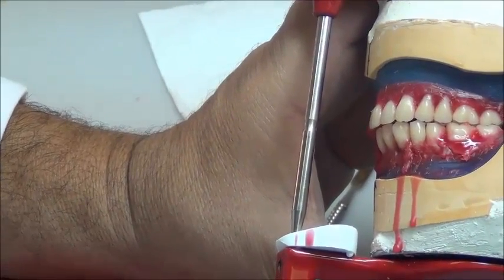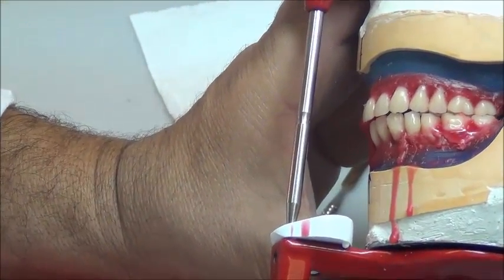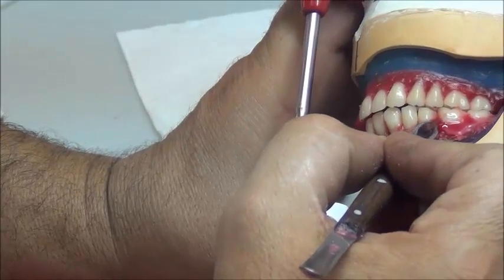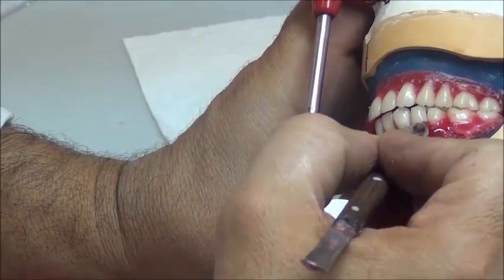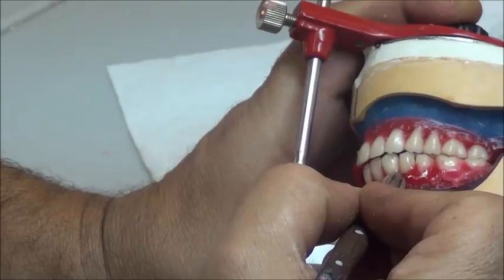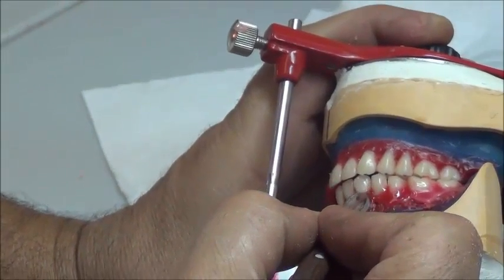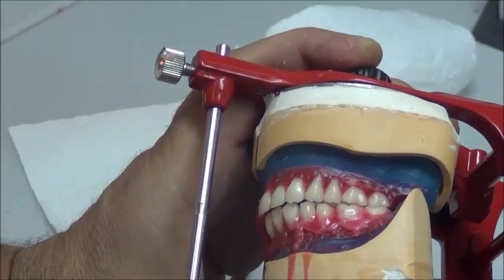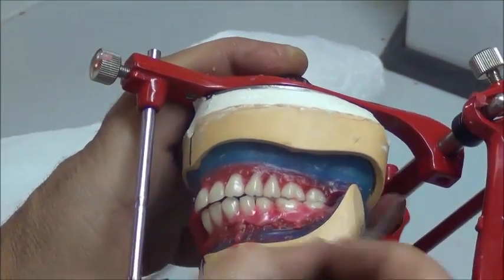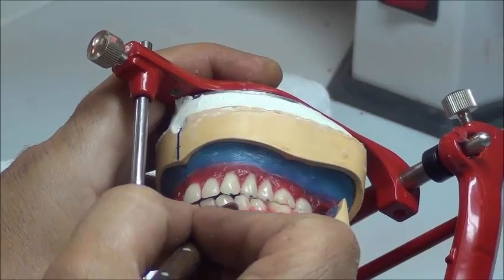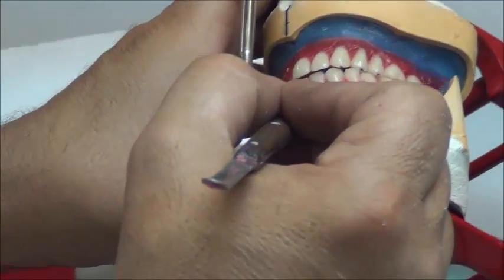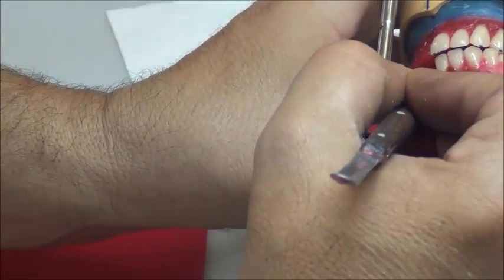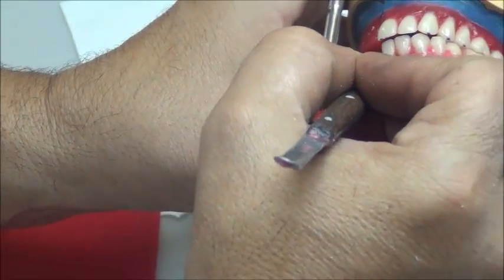Fix them into place securely with warm wax. Fill in the interdental papilla areas. Add more wax if needed. Clean the teeth and submit them bilaterally. All teeth are present on both sides.